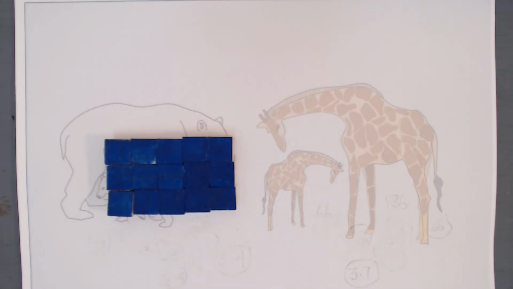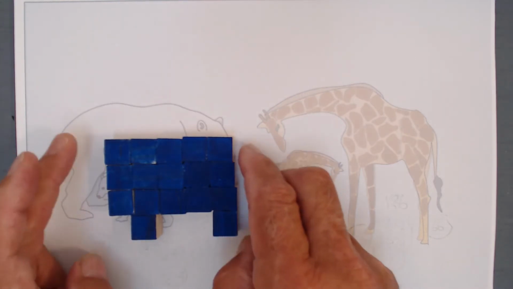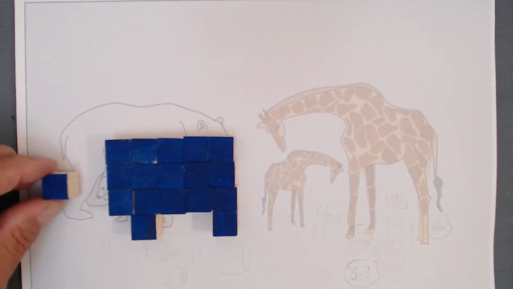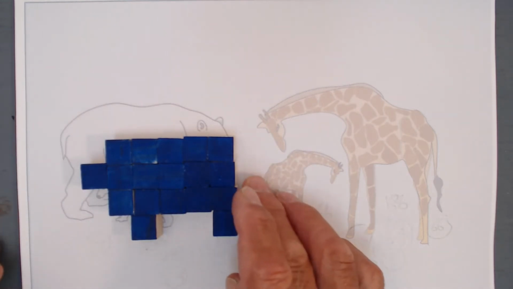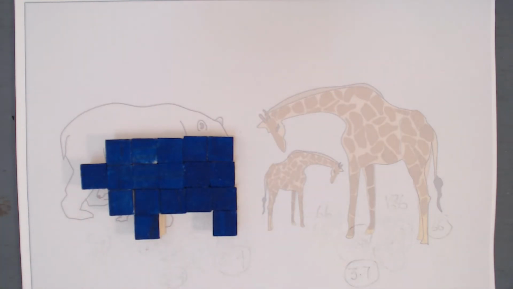Now, the animal in the cold climate is likely to be a big chunky body and short chunky legs, like so, and a head, of course, at one end. There we are, like that. Now, that's my animal that lives in the cold climate.